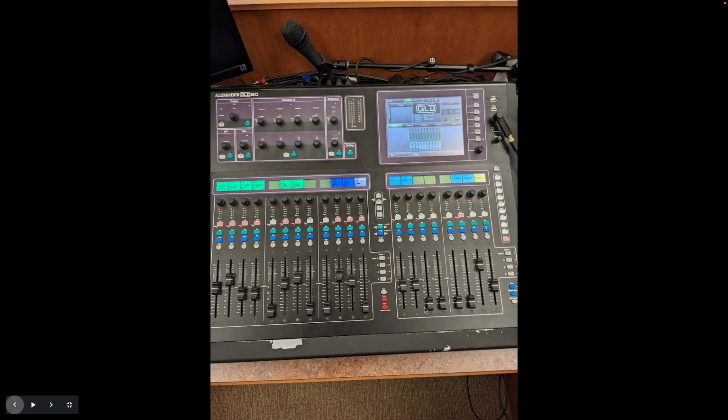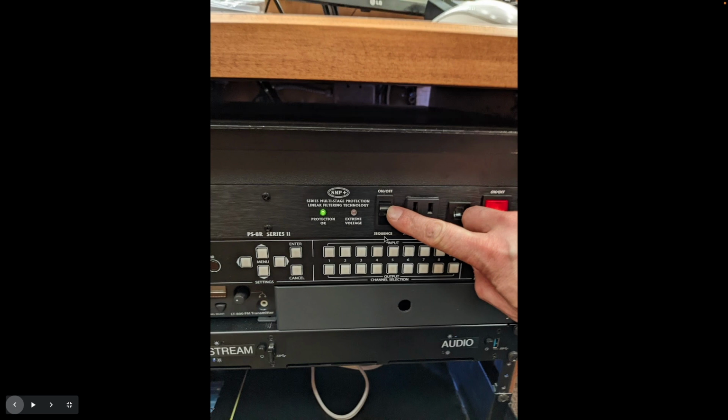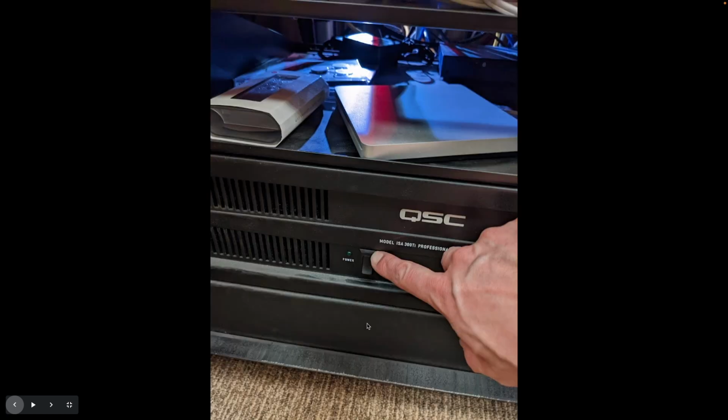Next, you want to wait until the mixer turns on, and you can tell by the display there that it's all ready to go, and then you can turn on this switch here. This switch delays the startup for all of our amplifiers. And speaking of amplifiers, you can turn on this amplifier. This is the amplifier that makes the sound go out into the foyer speakers.